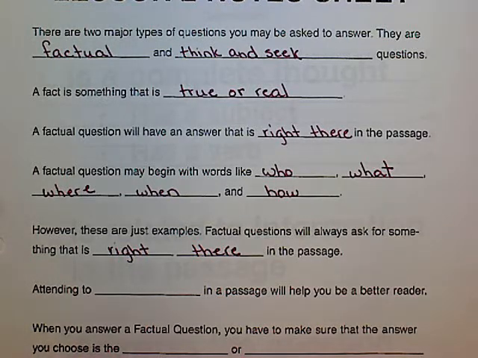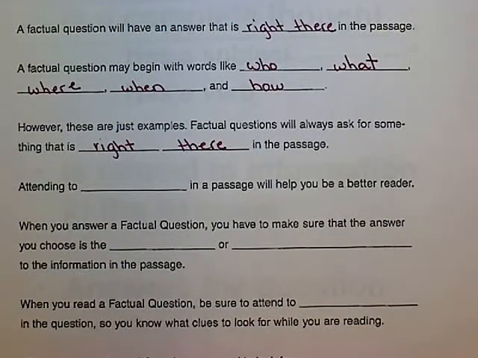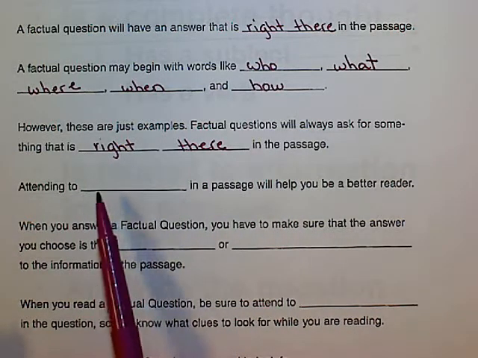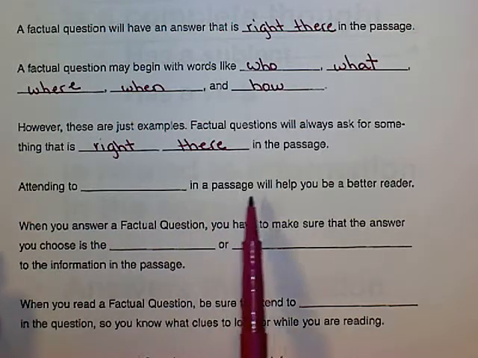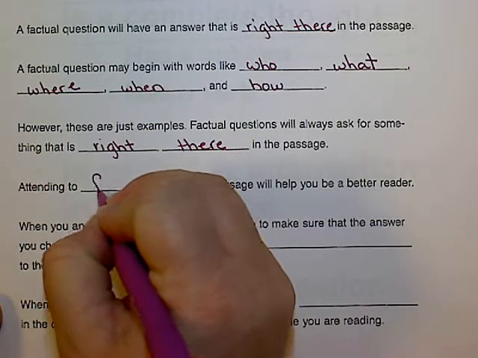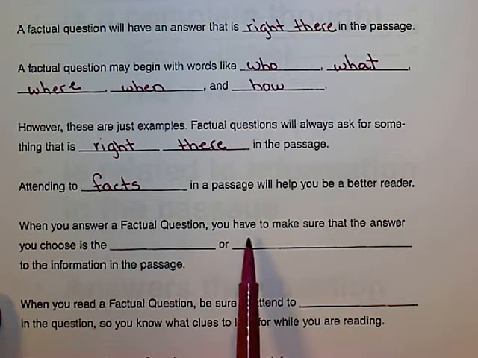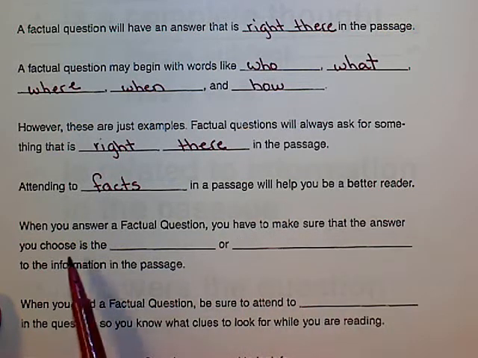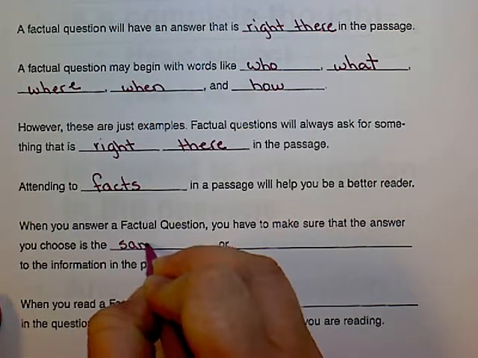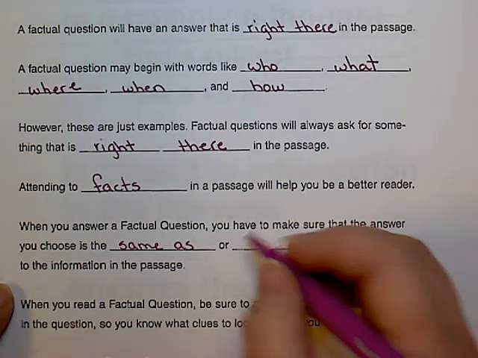So let's go back to our notes and see if we can fill anything more in that we've covered. So we know that we're going to look for something that's right there in the passage. And if we're attending to facts in the passage, it will help you be a better reader. So I'm looking to add facts. When you answer a factual question, you have to make sure that the answer you choose is the same as or directly related to the information.